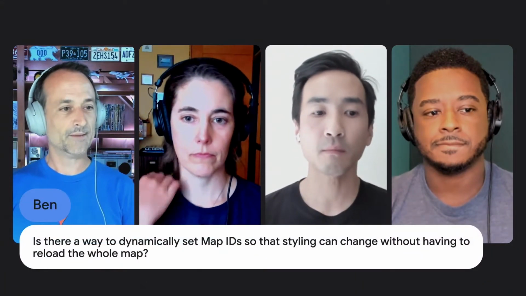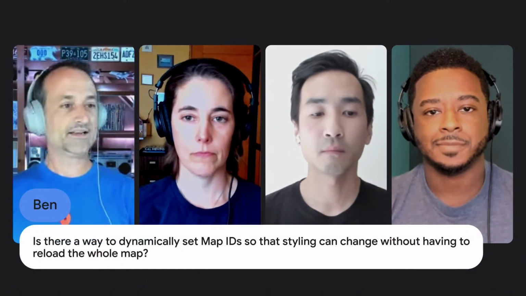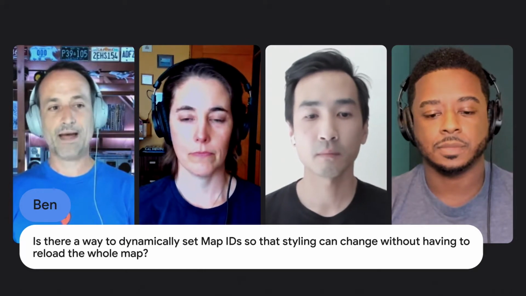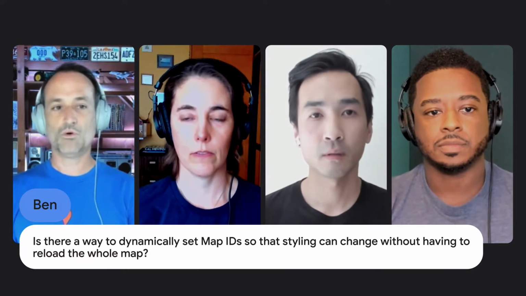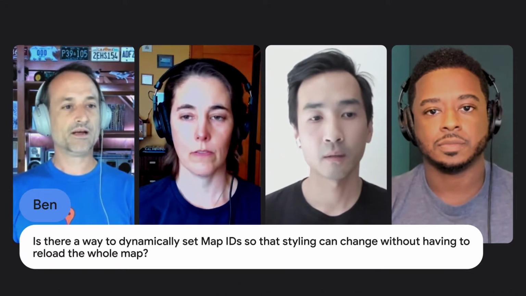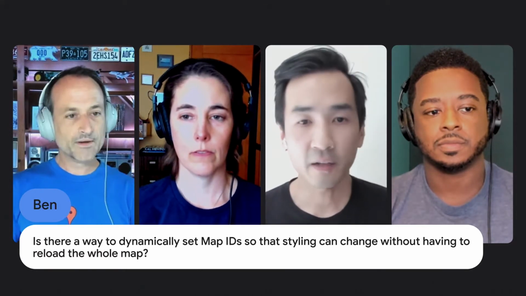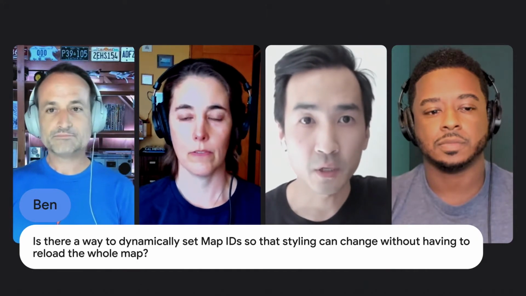This one comes from Ben, and he asks, is there a way to dynamically set map IDs so that styling can change without having to reload the whole map? And maybe Thames, did you want to take this one? Yeah, I can take this one. Thank you, Ben, for your question. We'd love to hear more about your use case, and please feel free to use the public issue tracker to help us learn more about it.